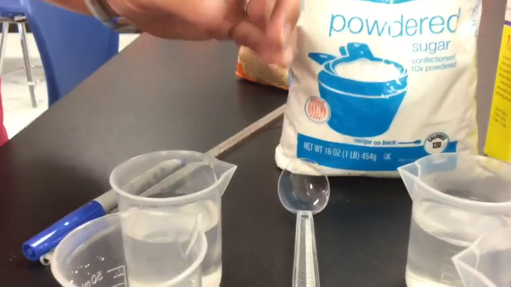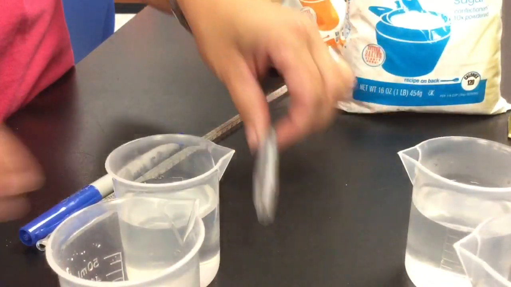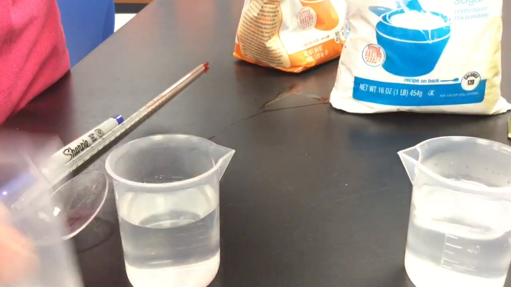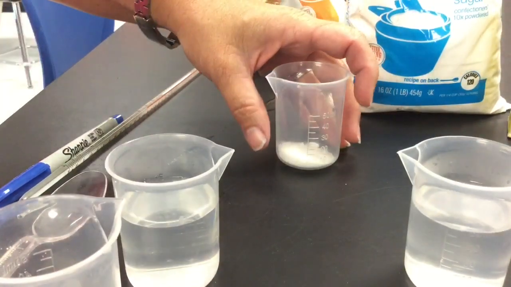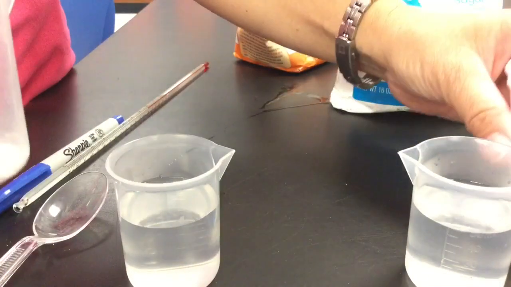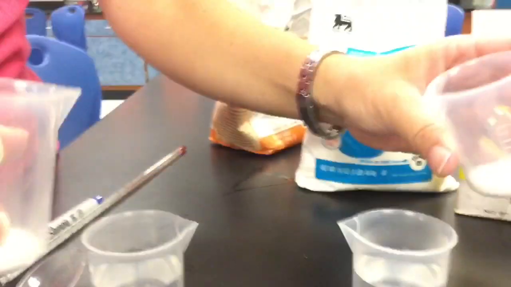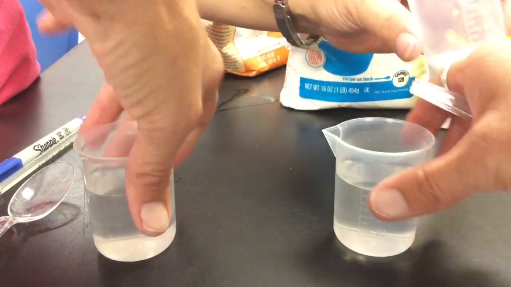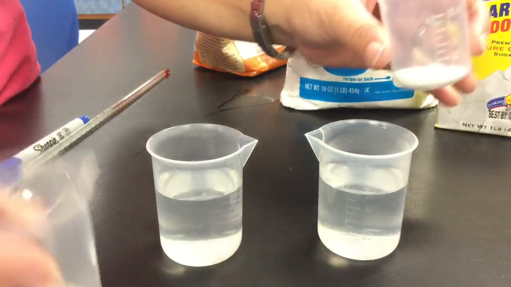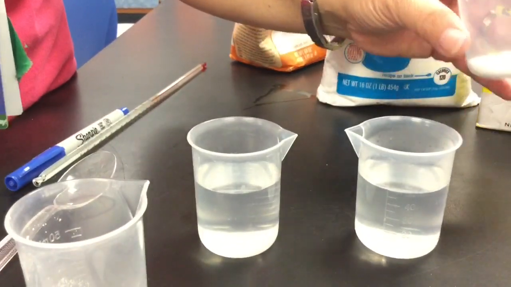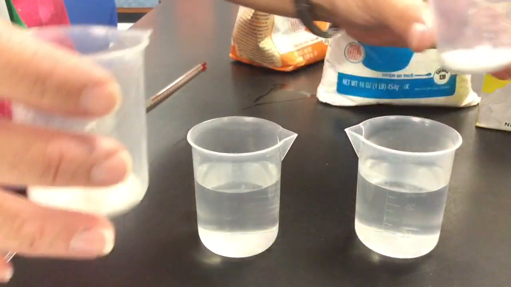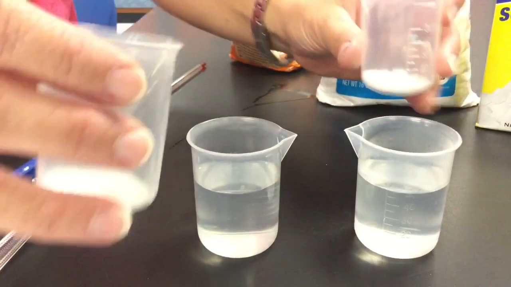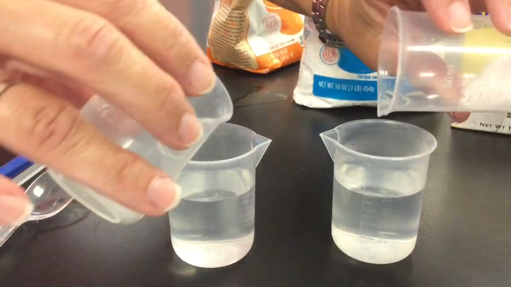All right. So let's get that set. What I'm going to do, Mrs. Thomas is going to start this stopwatch for me. I'm going to pour the sugar in at the same time for each beaker, and then I'm going to stir at the same rate while Mrs. Thomas starts the stopwatch. Now, here's the thing. We're not going to stop it after the first one dissolves. We're going to wait till both beakers have completely dissolved the sugar.